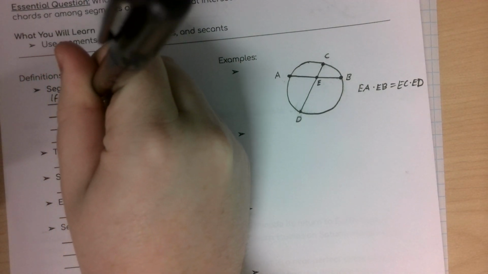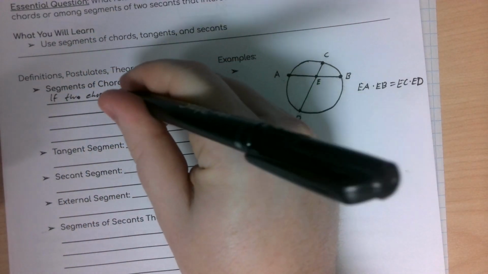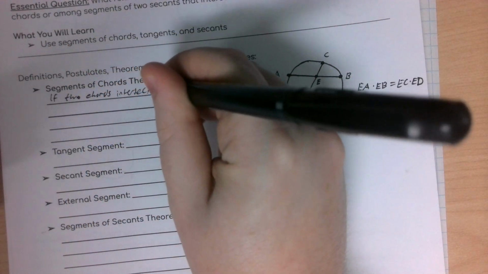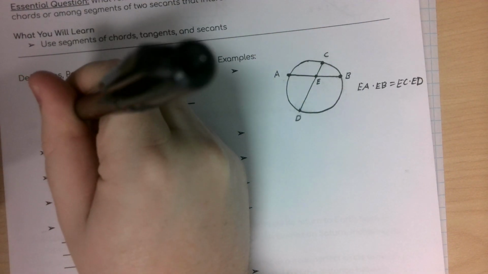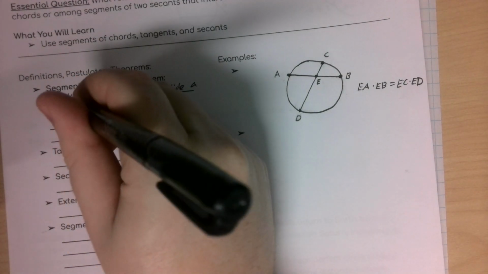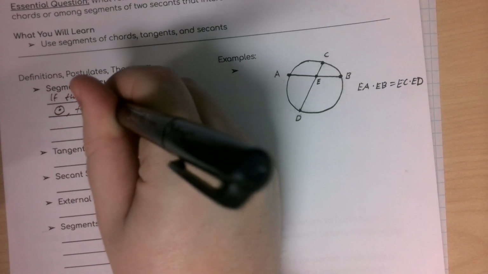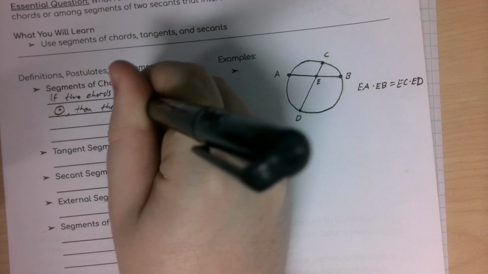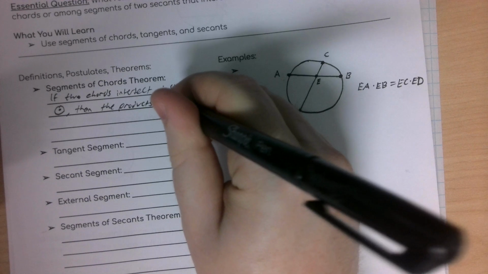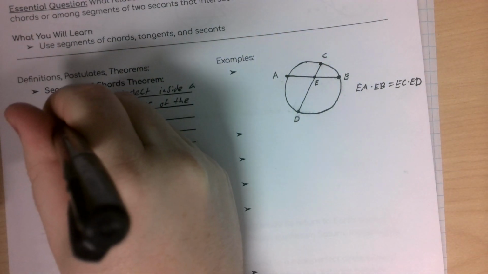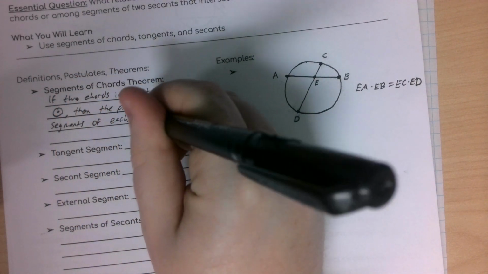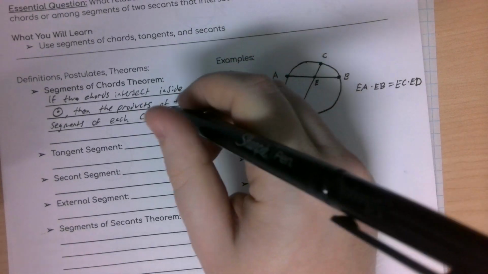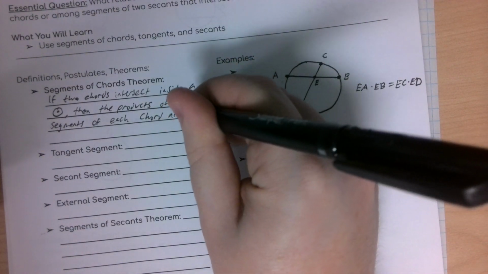The actual definition is as follows. If two chords intersect inside a circle, then the products, meaning multiply, of the segments of each chord are equal.